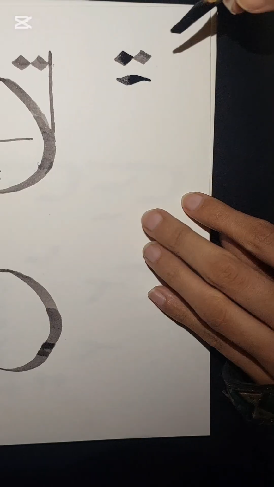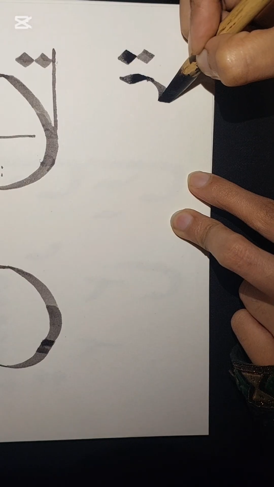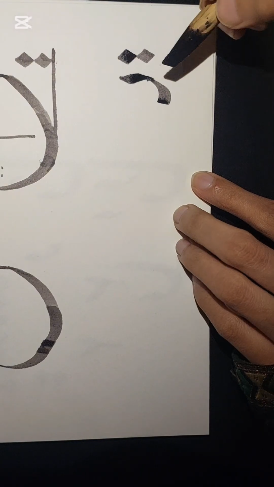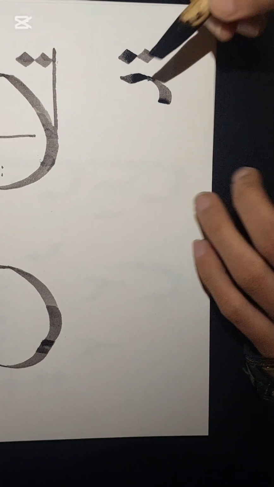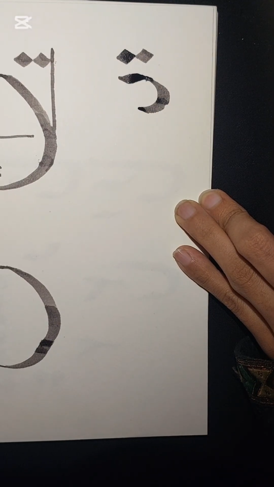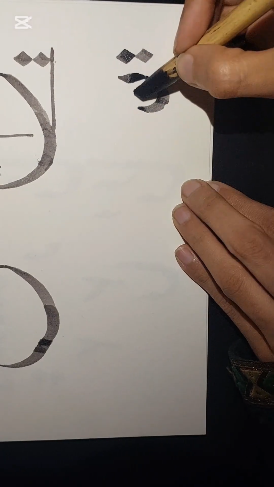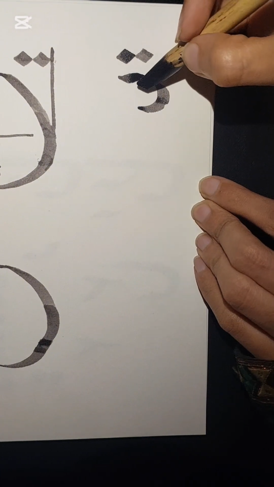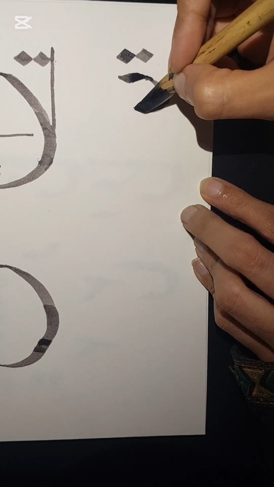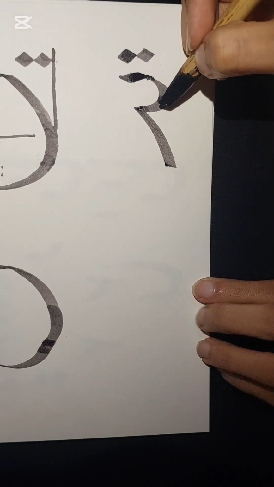After that we're gonna move it horizontally here like this, as we've moved this more towards the horizontal, and after that we're gonna move it upwards. Now this won't be greater in height than the right part, and after that we're gonna make ba. This will be easy for you as you've learned the lesson for ba, that's why we're choosing it.